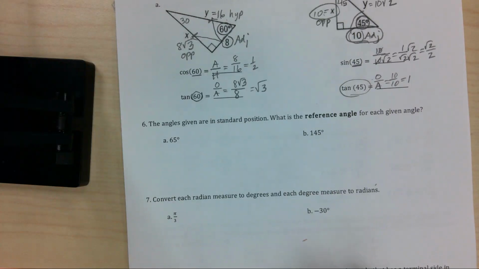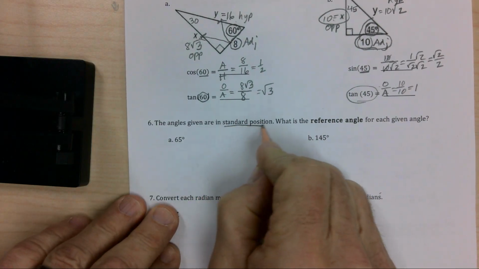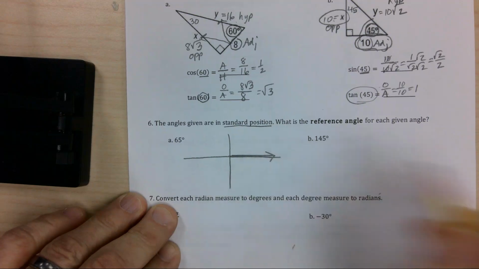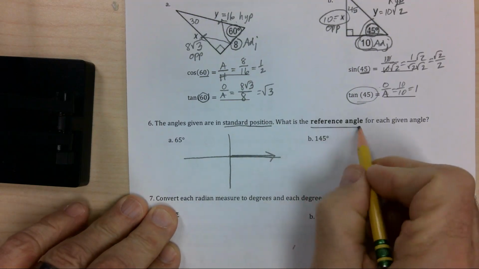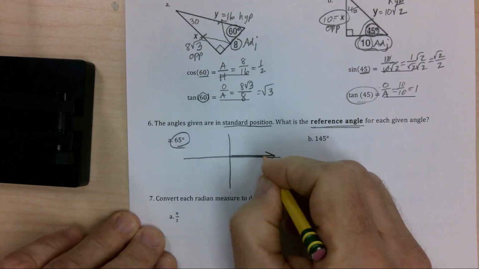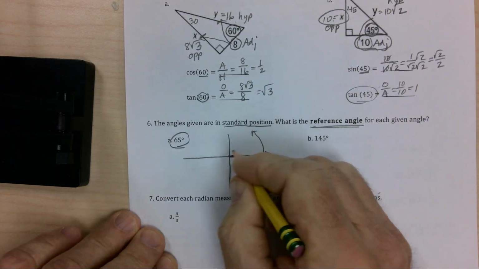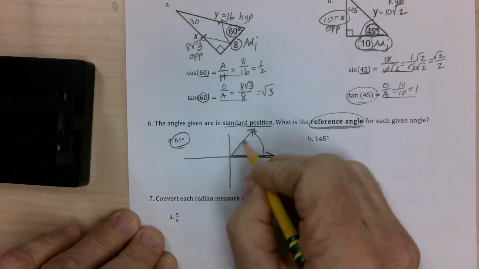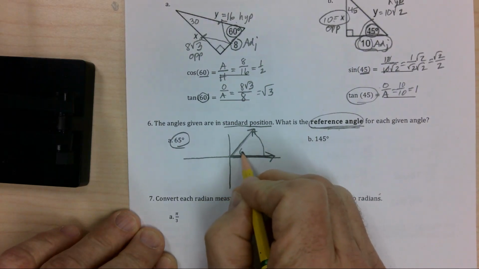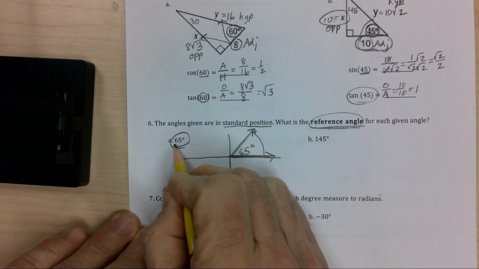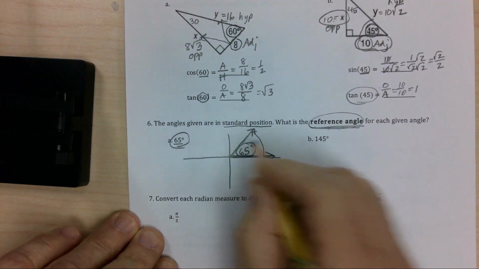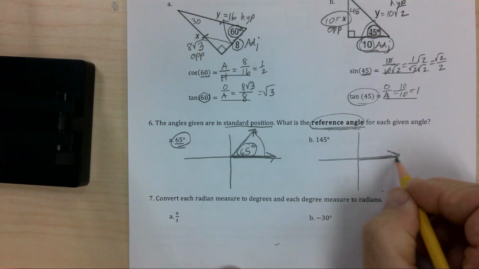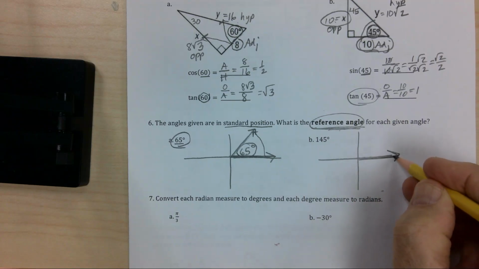Almost done. The angles given are in standard position. All that means, that's fancy talk for start here always, and you should know that by now. What's the reference angle? Well, spin it 65, that means up, and then stop. Well, the reference angle's always sandwiched between the spinner and the x-axis. So it's not very often this happens, but our math problem is our answer. This one will be a little different. Standard position just is a hint to start there, because you always start there.